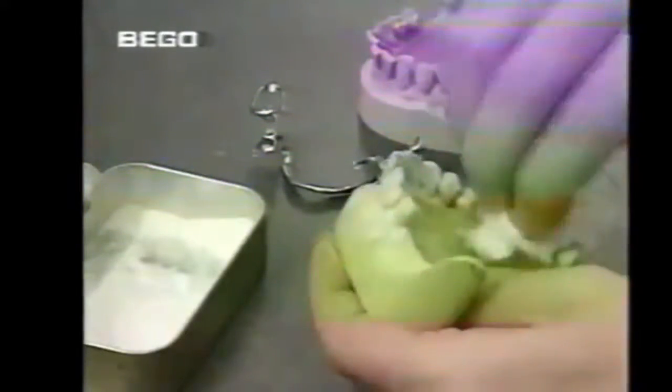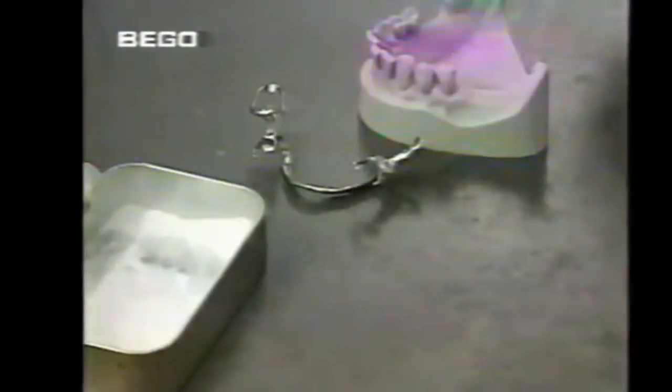The frame is now placed on the model. Sprinkling talcum powder on the plaster teeth allows the polished frame to slide onto the model easily.